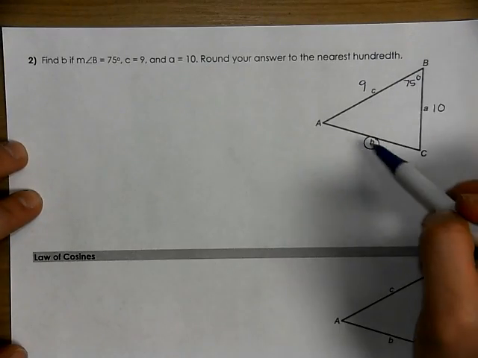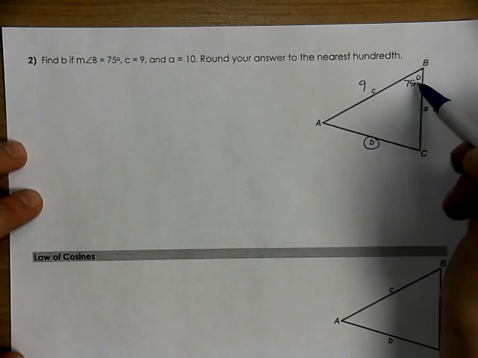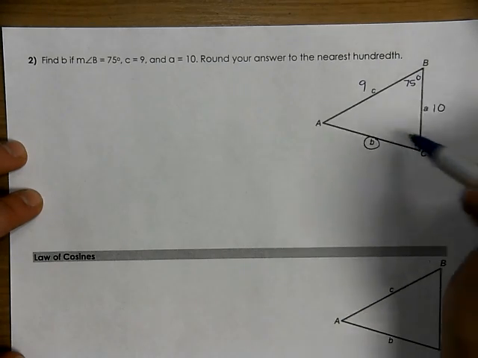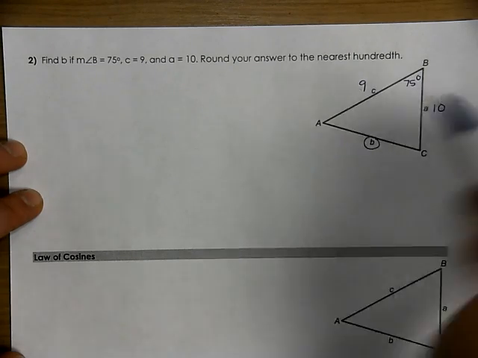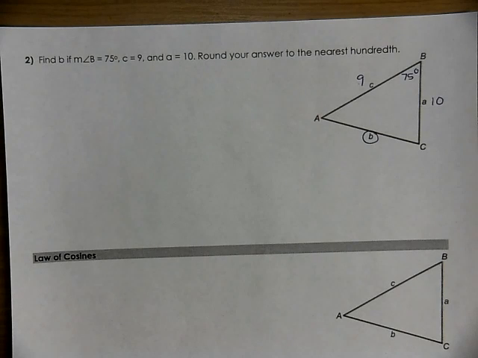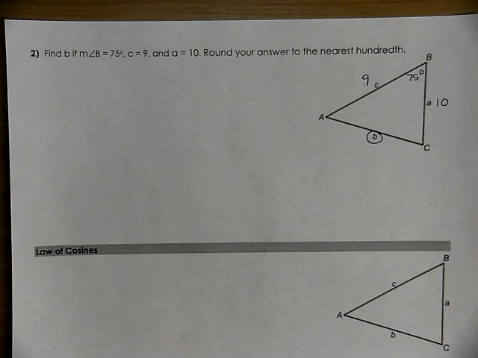Well, when we look at this, if we're trying to find B, we have the measure of the angle opposite B. So we could do sine of 75 over B. When we try to set that equal to something, though, we don't have another angle measure to pair up with either one of these sides. So we're kind of stuck. We're not able to use law of sines in this case because we'd have a proportion that has two variables and we won't be able to solve.